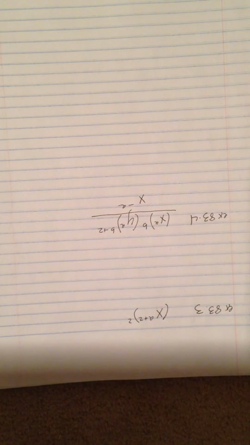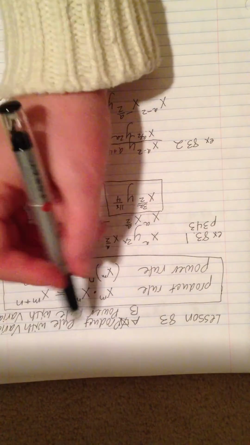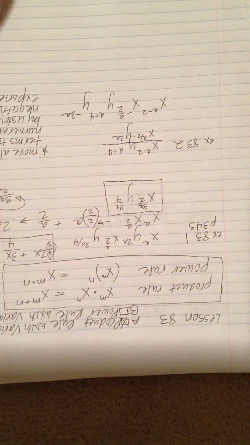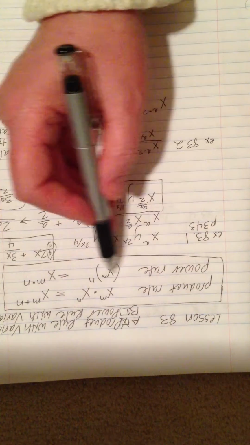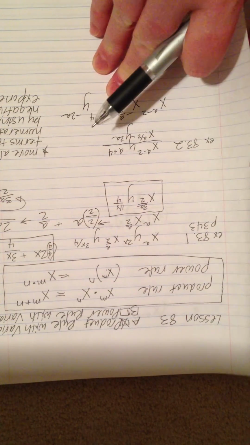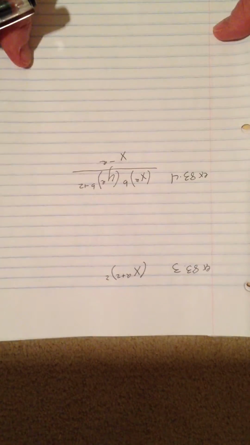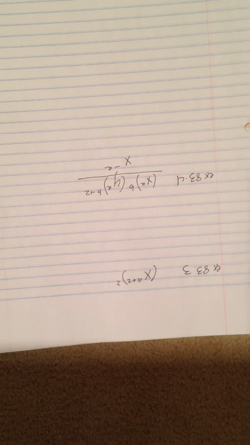Okay, back to part B. Part A was using the product rule. Part B, we're going to use the power rule. We just reviewed the power rule. It's when we're raising one exponent with one base with an exponent to a higher power. And here are a couple problems that I, again, copied ahead of time so I didn't get my mind blown.